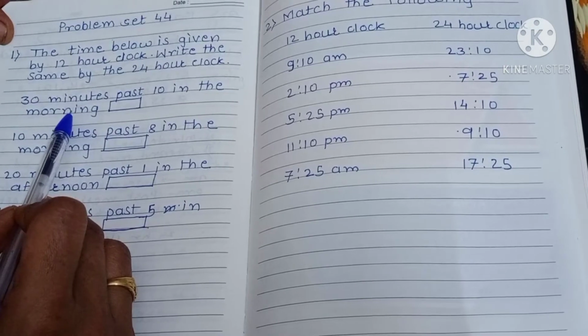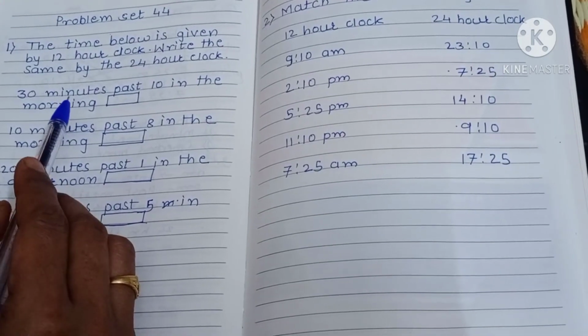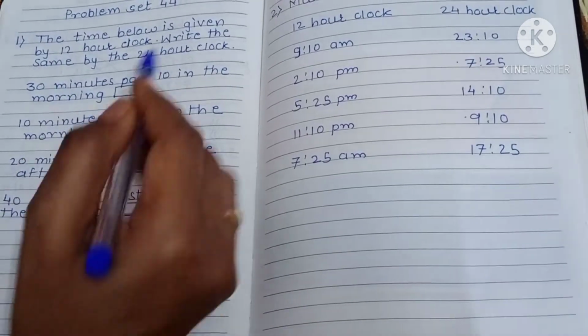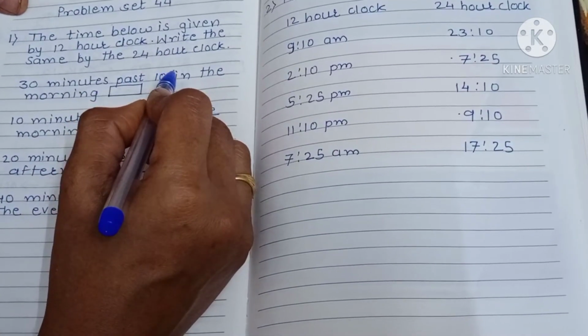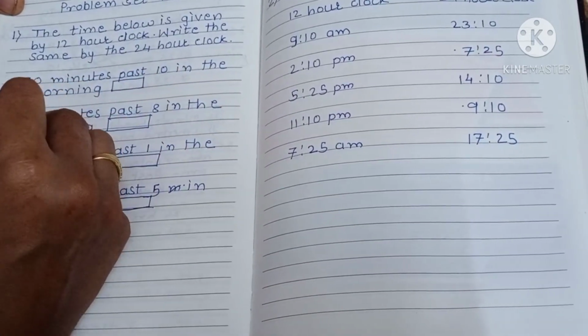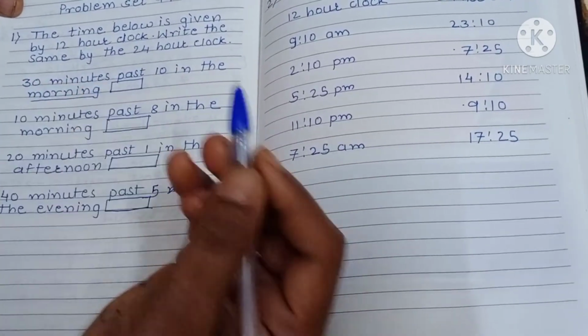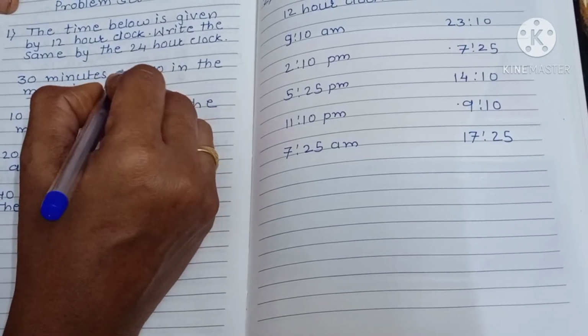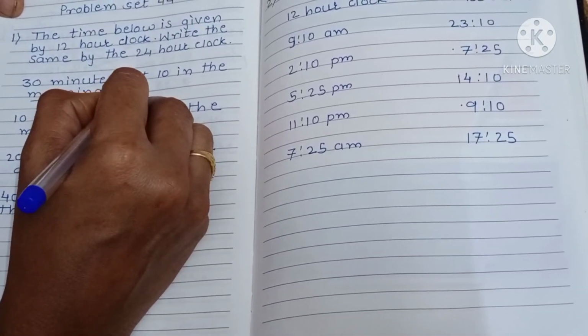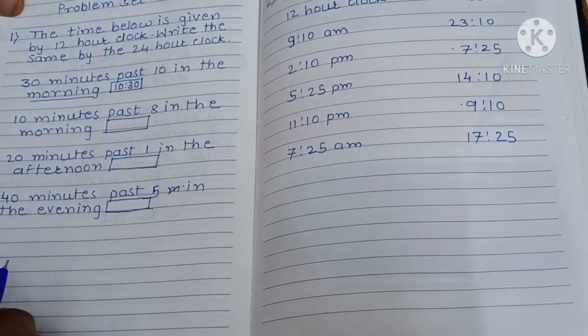Since it is the morning, there is no change, no addition of any number. Just write whatever is given. So in the 24-hour clock you write 10:30.